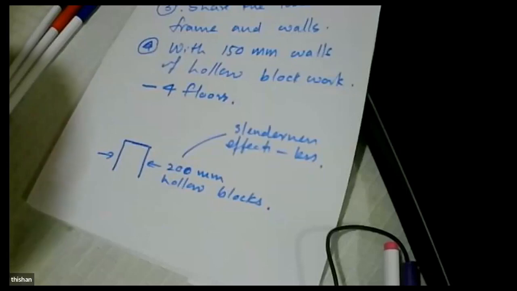But if we use the proper quantity of cement and achieve a high strength block, then with a block having a lesser width, we can actually go for a number of stories.